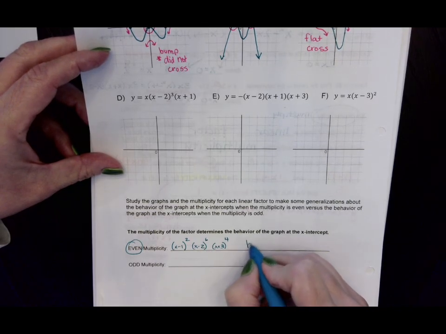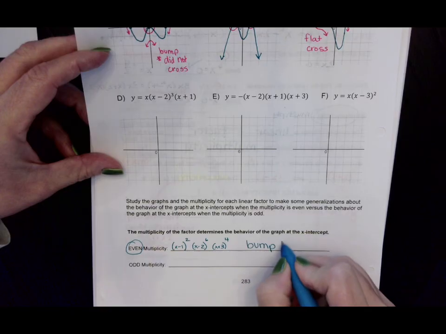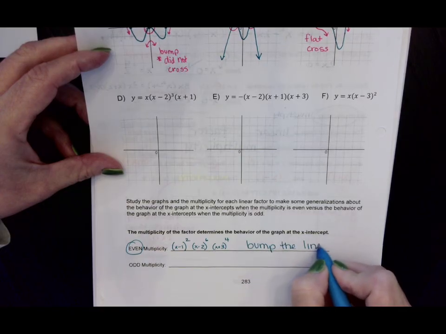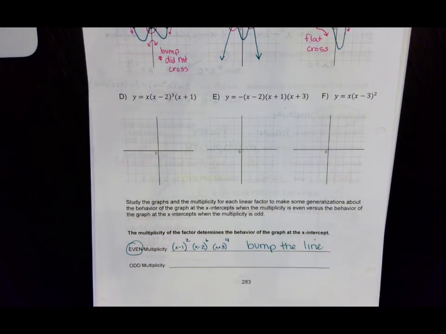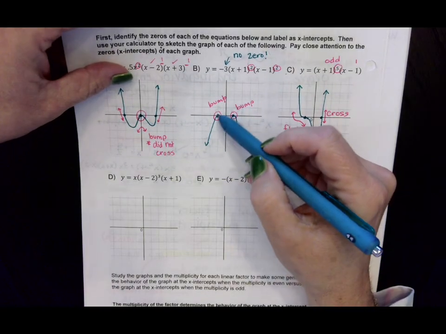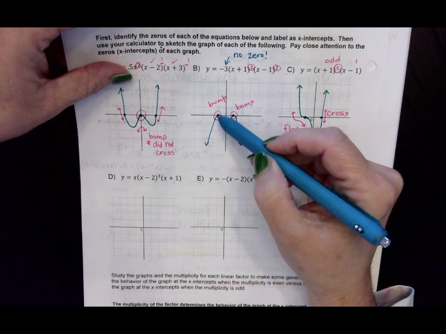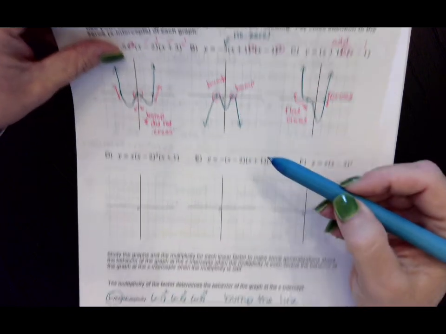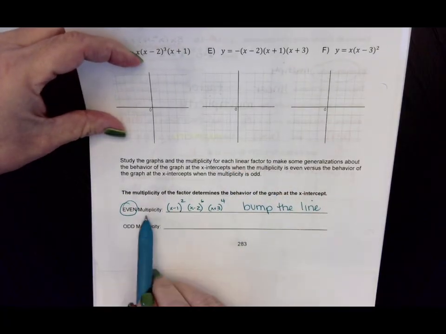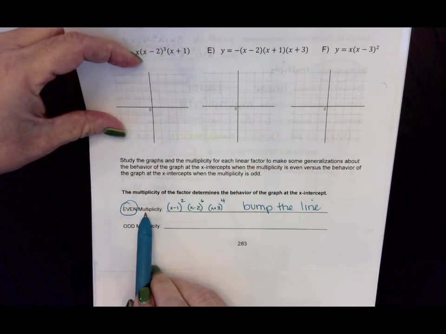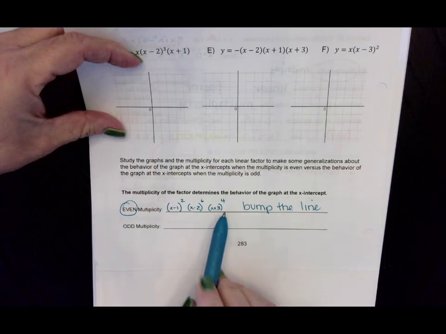This means I'm going to bump the line. I am not going to cross. It bounces off the line and comes back down. So I call it a bump. Some people call it a bounce. But whatever is happening here, it's not crossing the line.